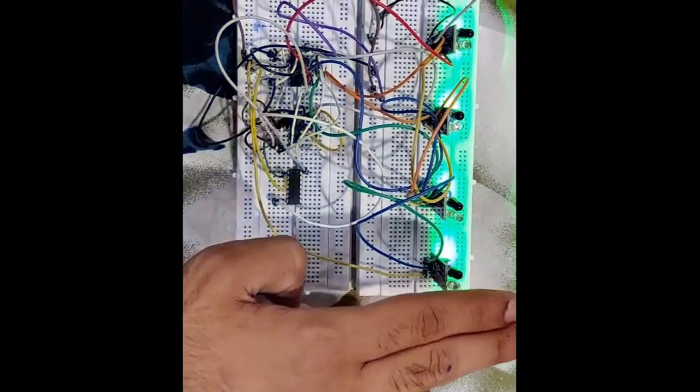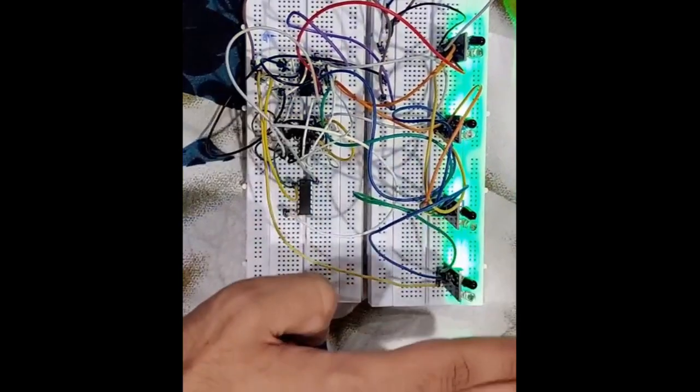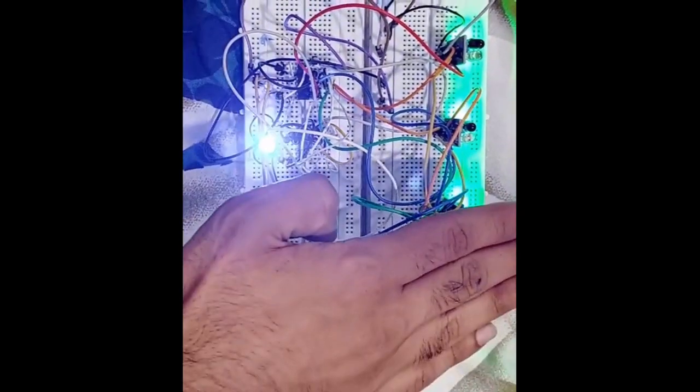So when the top right sensor is on, the left LED glows. And when the middle right sensor is on, again the left LED glows. And when both are on, the left LED glows.